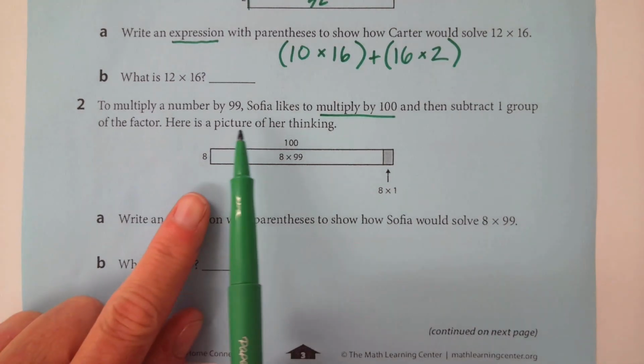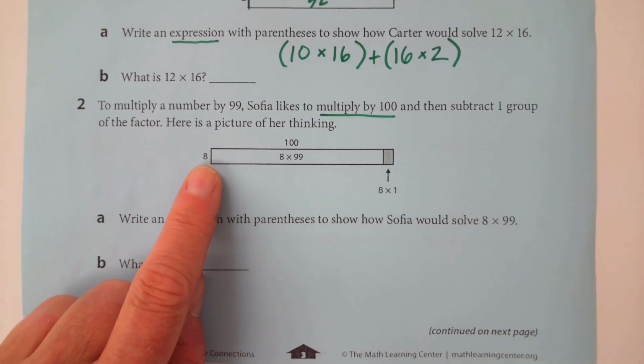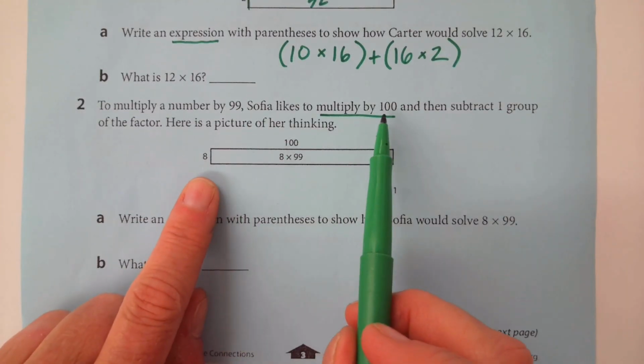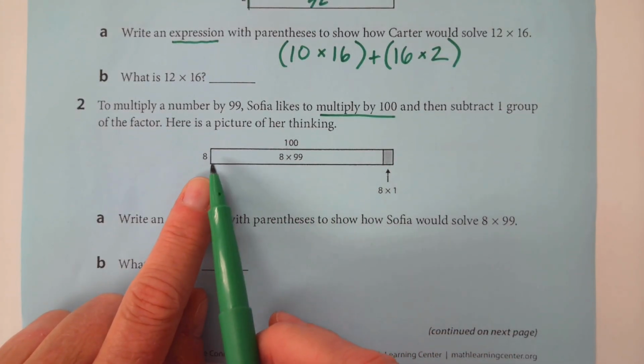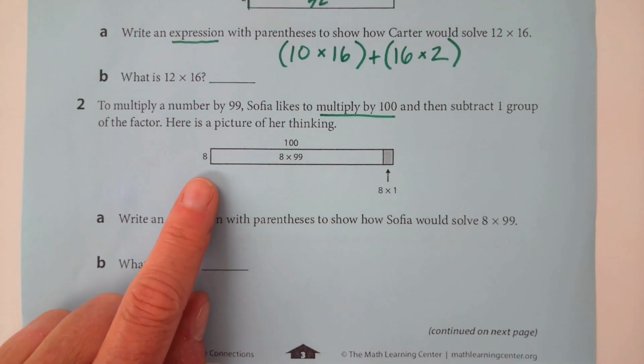So here's a picture of her thinking. It looks like her factor is 8. So it's 8 times 99 is what she's trying to figure out. So she says she multiplies by 100 first. So I can see that in the picture. It's an 8 by 100 area model.